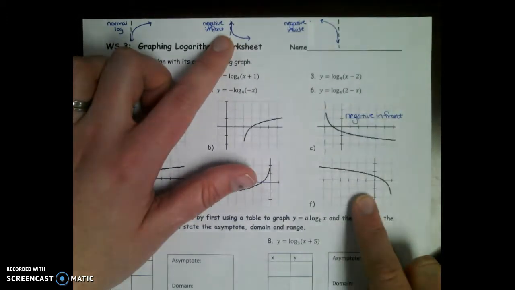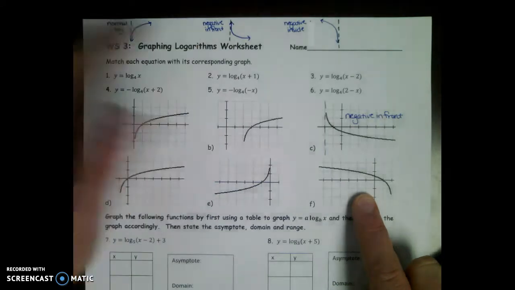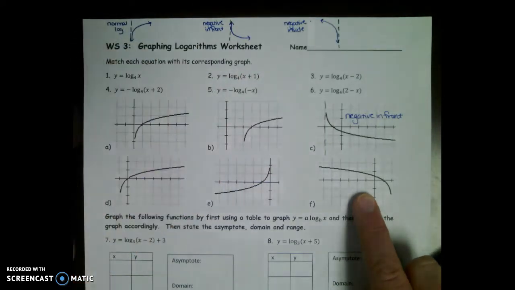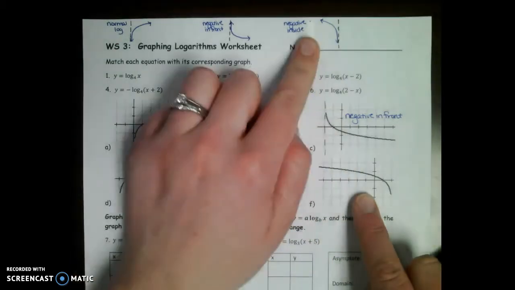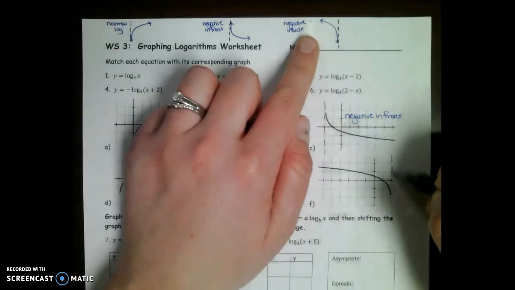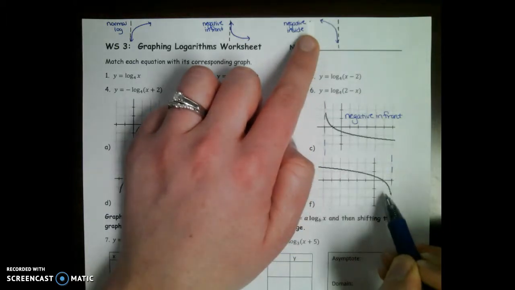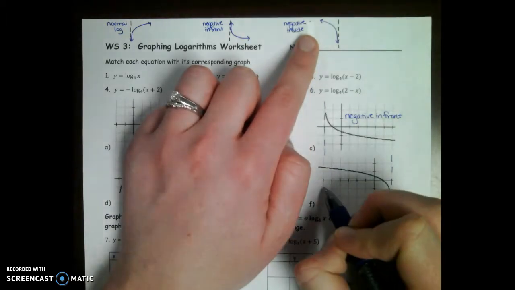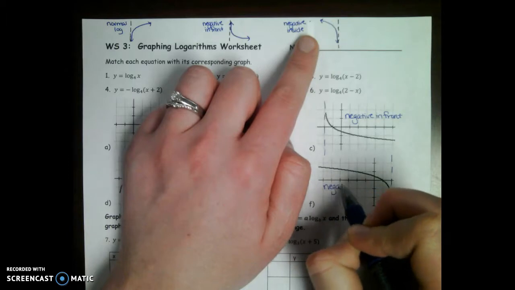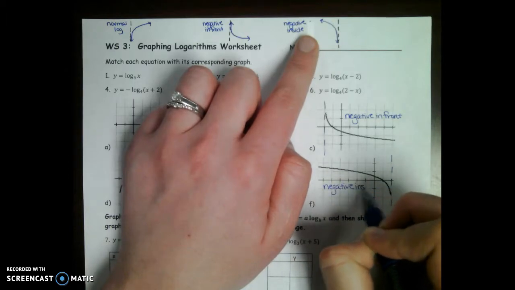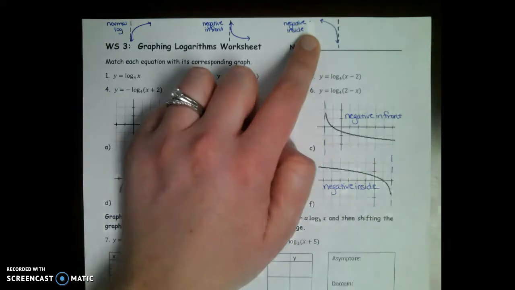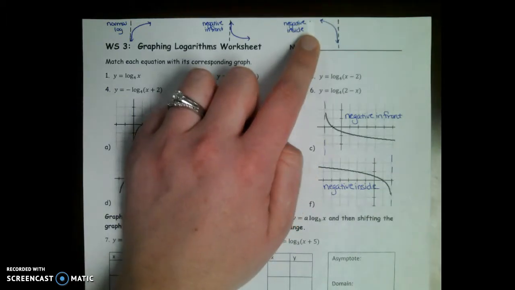Let's go straight down to graph F. Which picture does F look like? The negative inside. The asymptote is here on the right, and the graph is on the left side of the asymptote. Up and to the left, that is a negative inside. So that means inside the parentheses, in front of the X, there's going to be a negative.